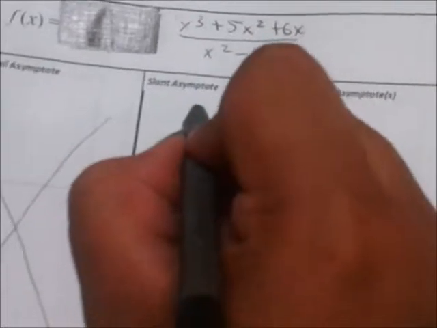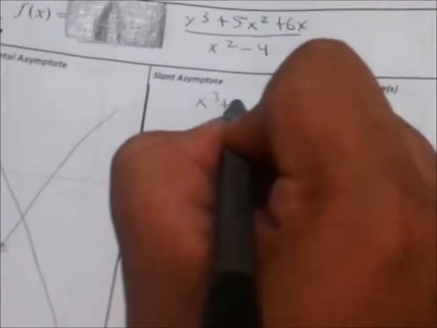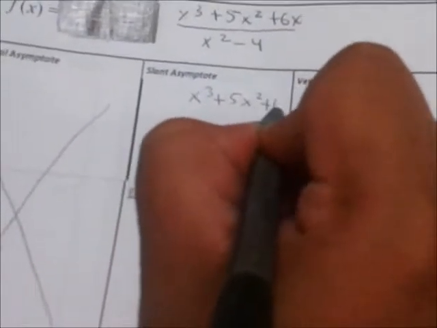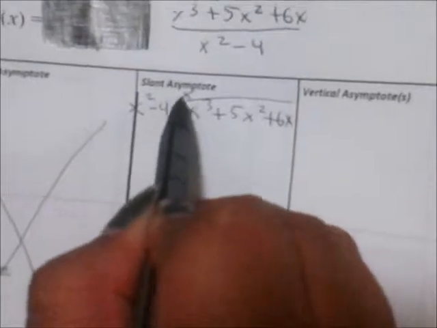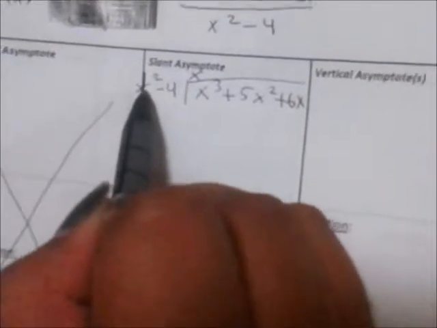So our problem will be set up as x^3 plus 5x^2 plus 6x divided by x^2 minus 4. As you see, when we try to solve, if we put in an x, it'll turn this into x^3 and negative 4x.